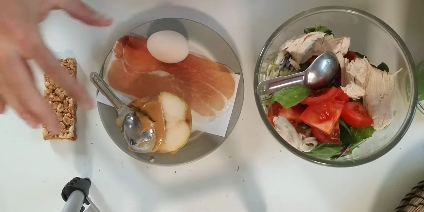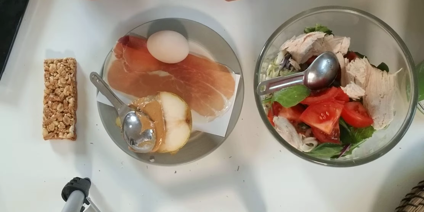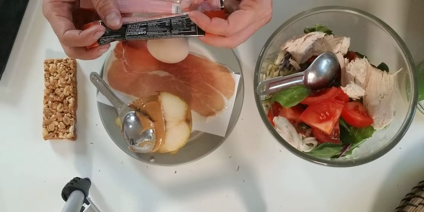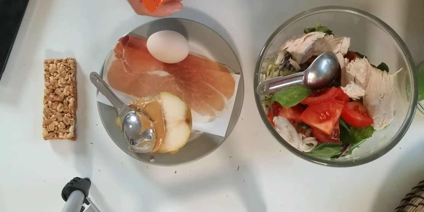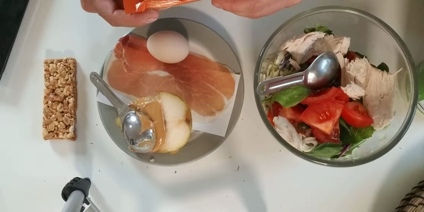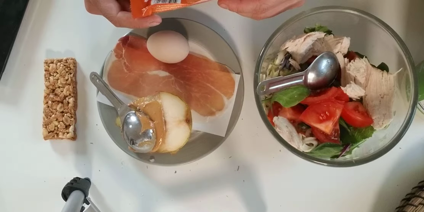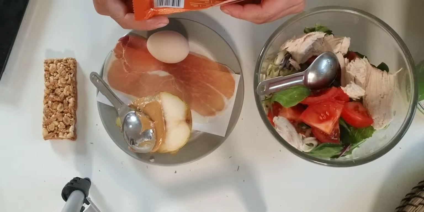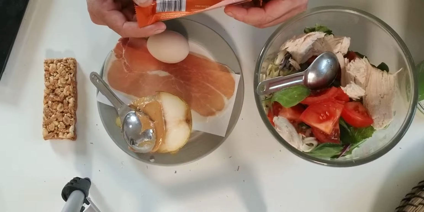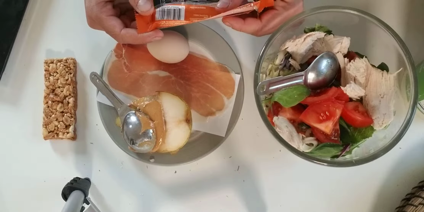So I based everything on this bar. In the nutrition facts here, this bar has 18 grams of fat, of which 4 are saturated fat. It has 17 grams of carbohydrates, and it has 12 grams of protein.